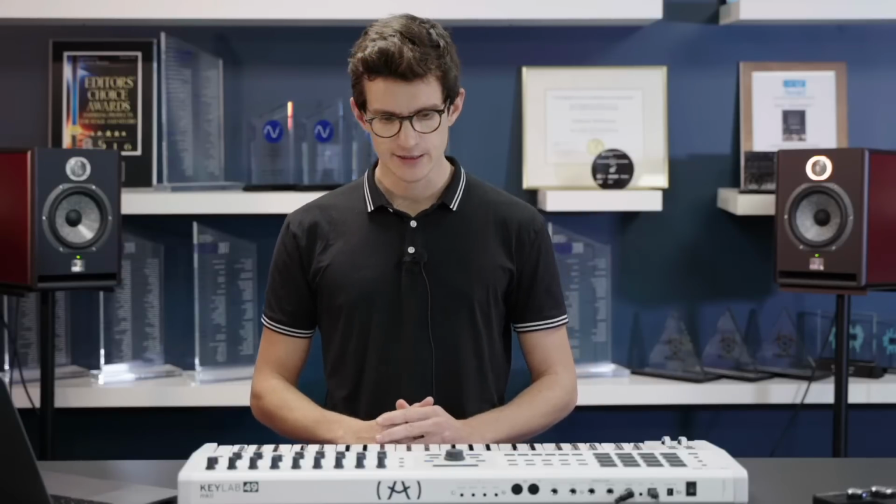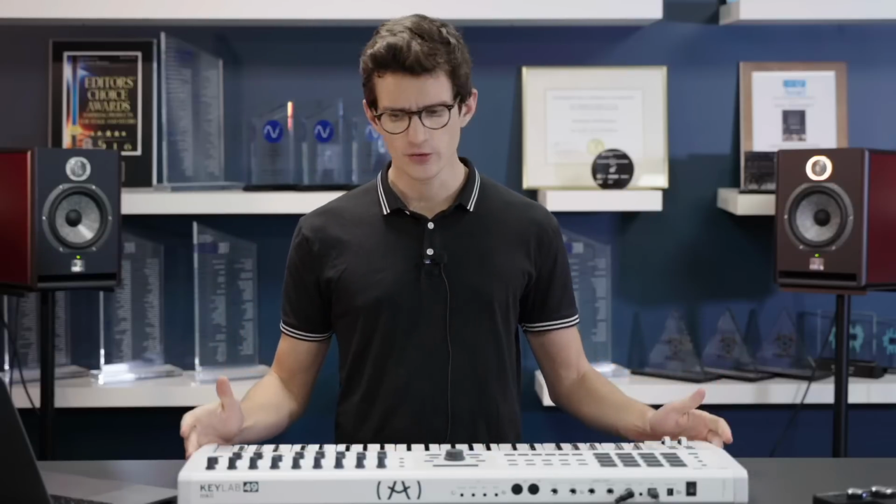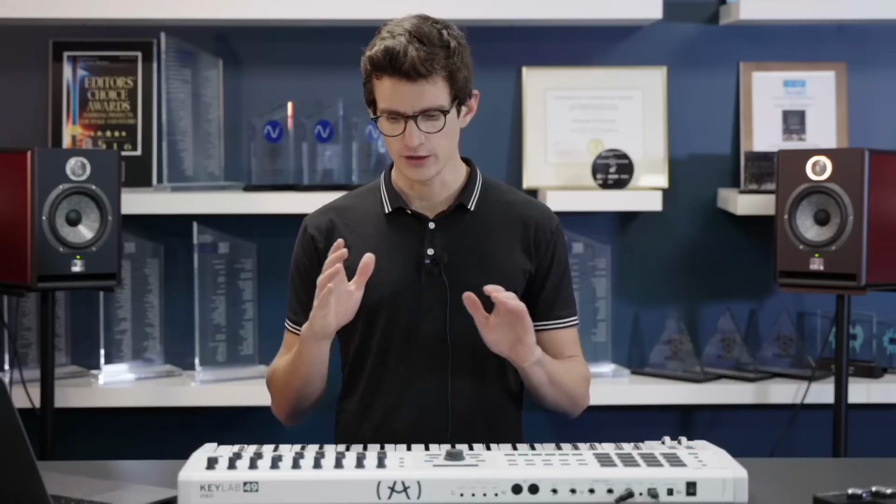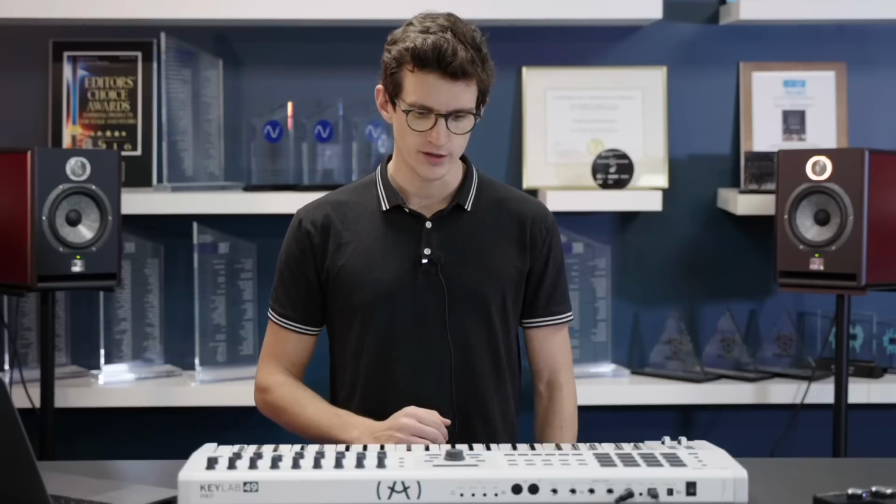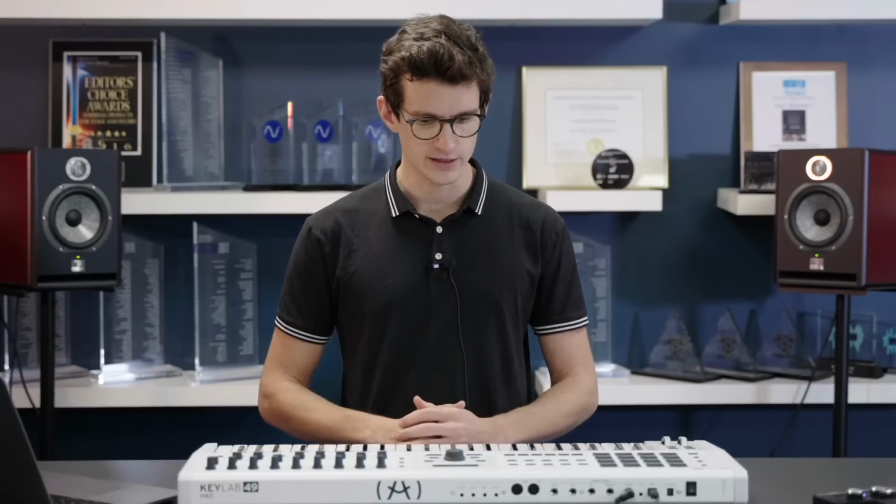Does KeyLab integrate well with Reason? The KeyLab integrates okay with Reason. We don't have as much DAW integration as we have on Ableton Live, and it doesn't have Mackie Control, so we can't use the same protocol that we're using. It's compatible, but you're not going to be able to control the volumes of your tracks in Reason or get this kind of deep integration.